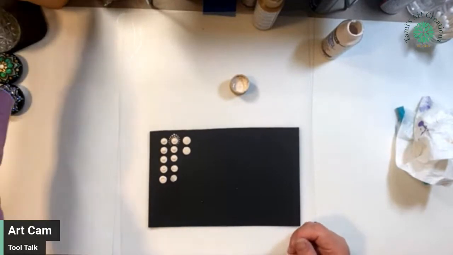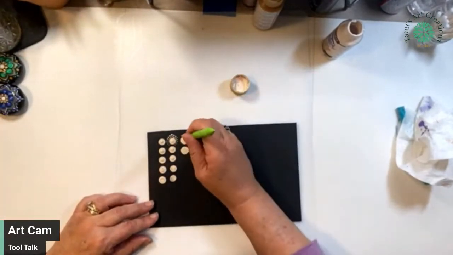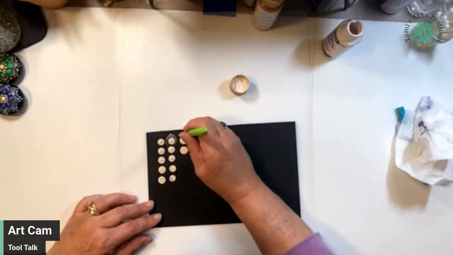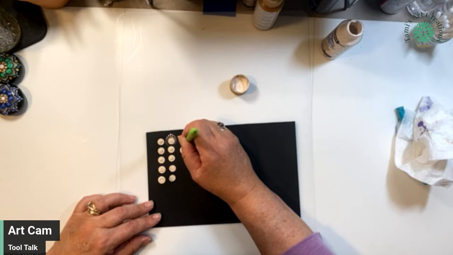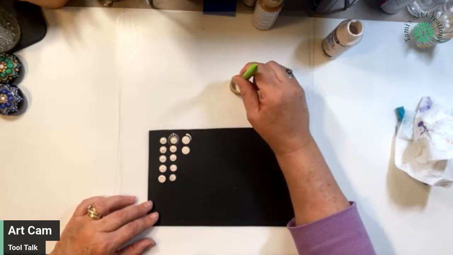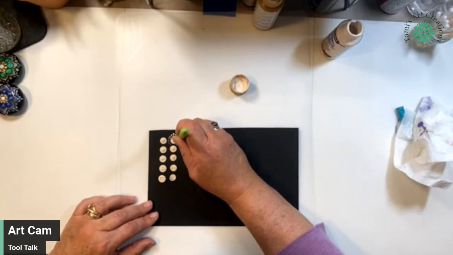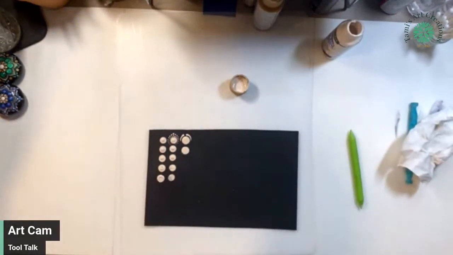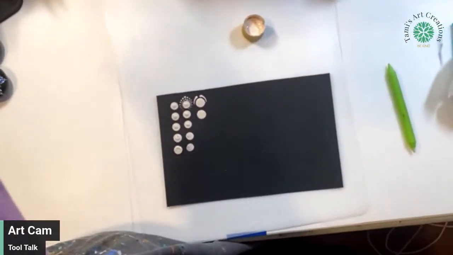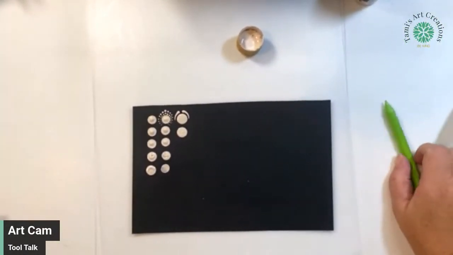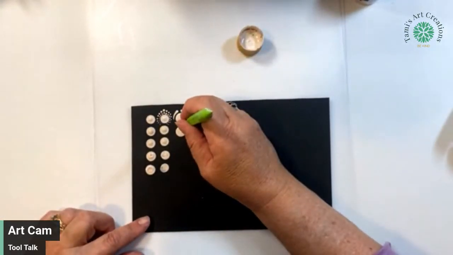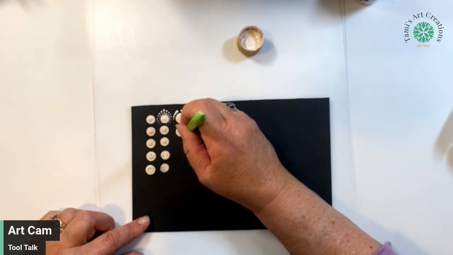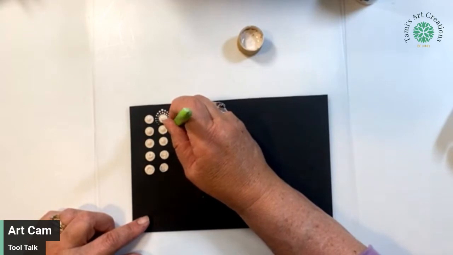Okay, and then they have the small one, which I love. I use this for swooshes, is what we call them. And you just drag the paint for a little swoosh. I think I might lower this down some. Oops. Maybe that's better. I can see a little better. And they make good dots too.